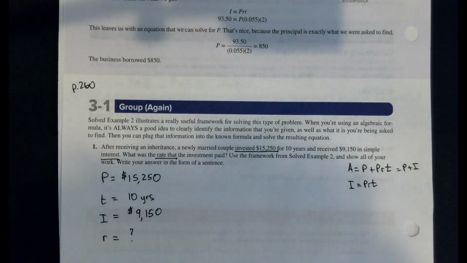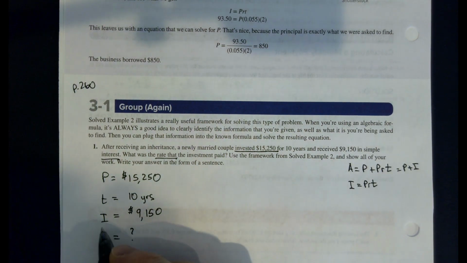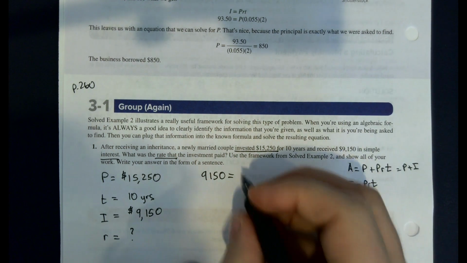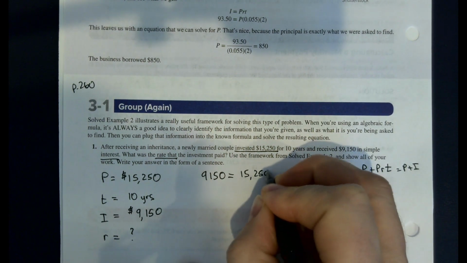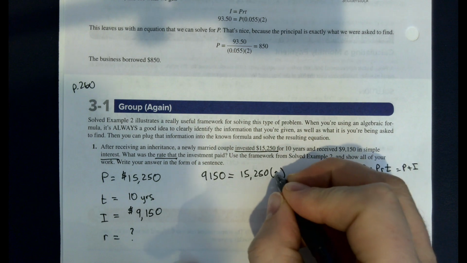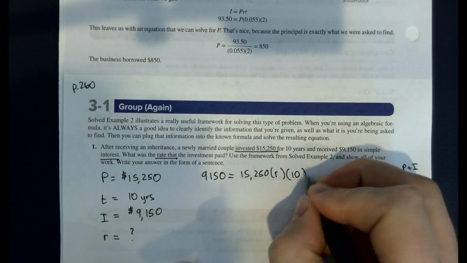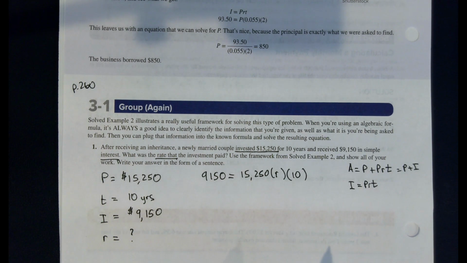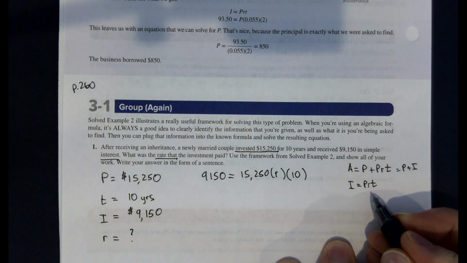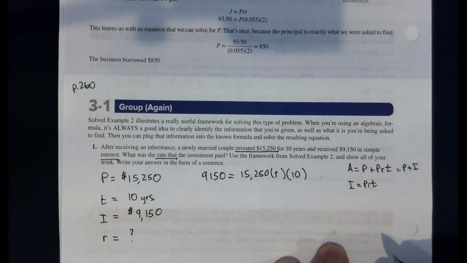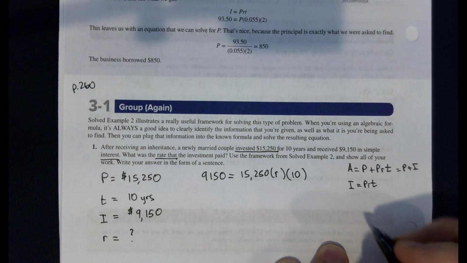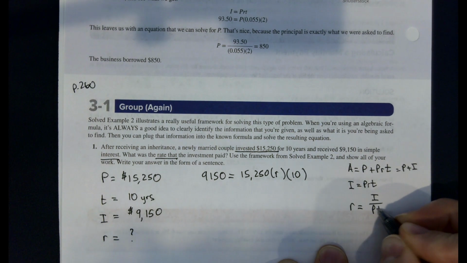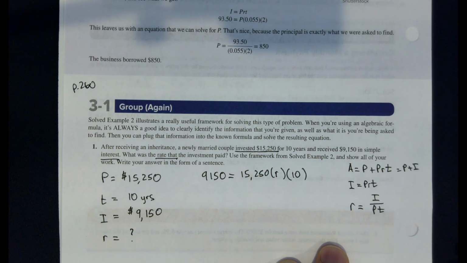Now, what we could do is plug all the things in. So I can put in 9,150 for I, equals, 15,250 for P, times R, which I don't know, that's what I'm trying to solve for, times 10, and then we can do the algebra, multiply these things, divide, whatever. But you could also solve this equation for R directly and rewrite a new equation. If I divide both sides by PT, I get that R equals I divided by PT, and I get a new formula solved for the interest rate.